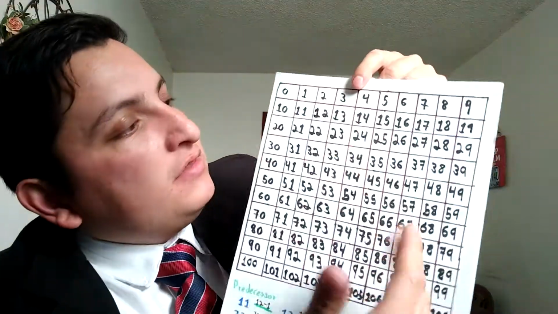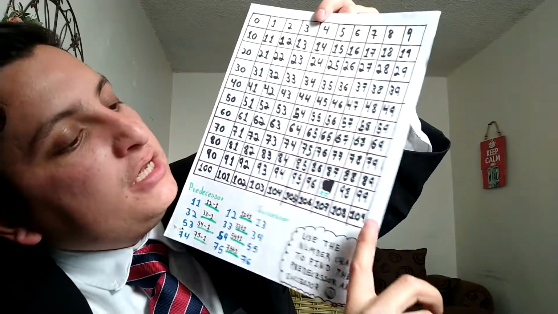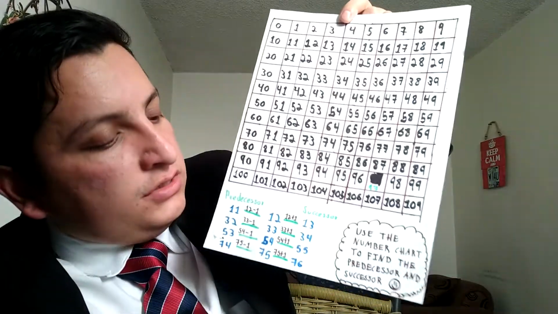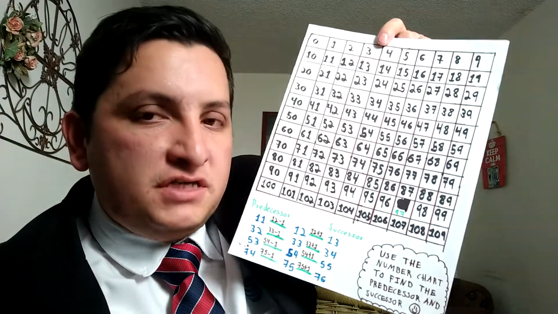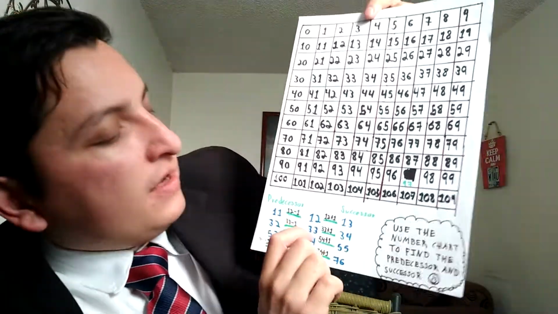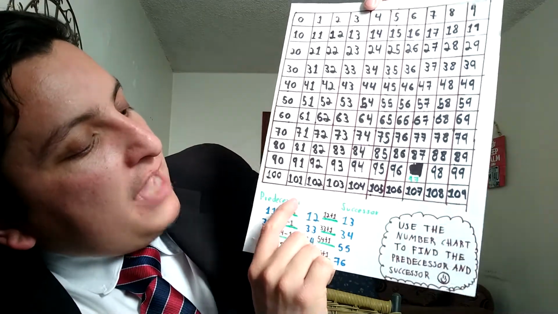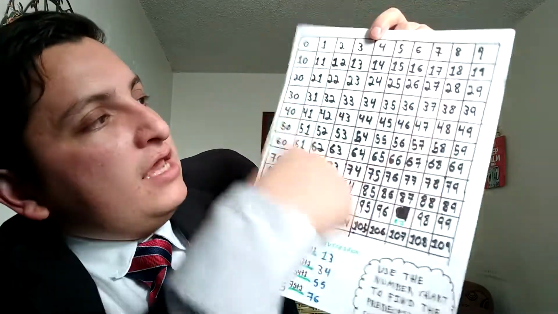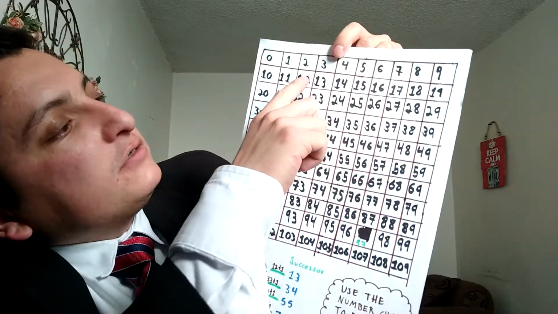As you can see here in this chart, I have the number 0 and I finish in 109. Yes? So if I wanted to check the predecessor and the successor for some numbers, I can do the following thing. For example, for number 12, I need to find the predecessor and the successor. So in my number chart, I will find number 12. That is right here.